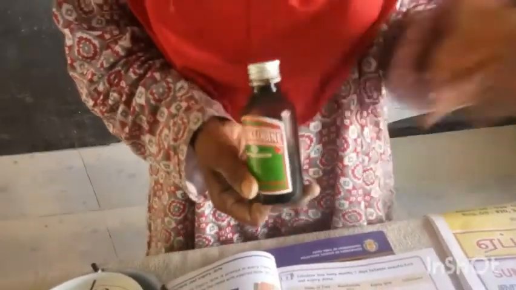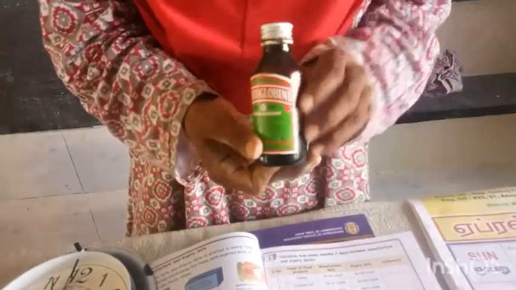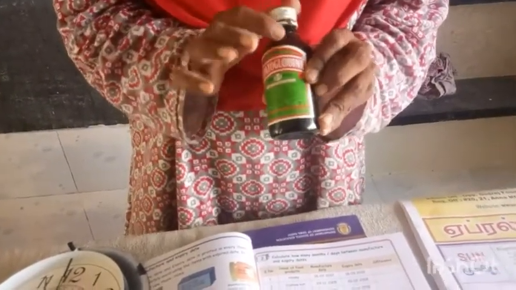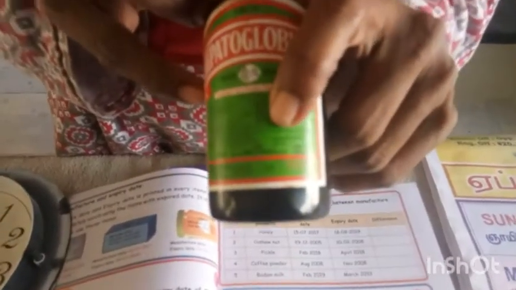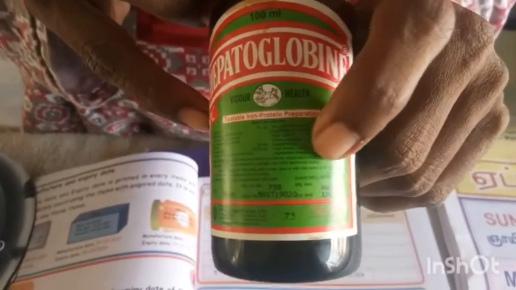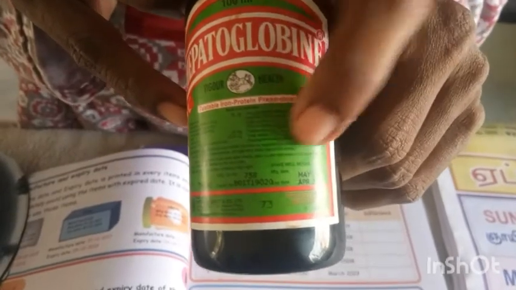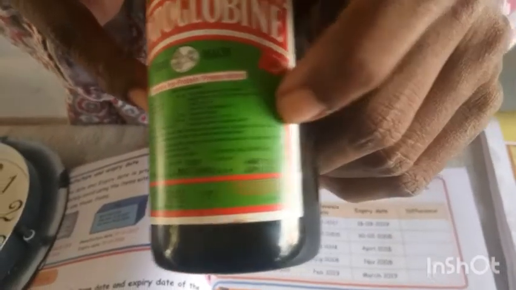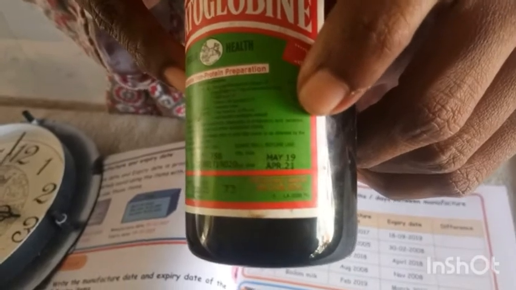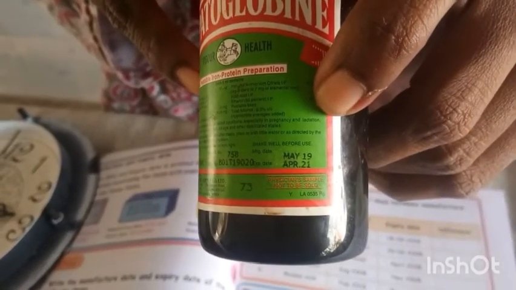And the next one. Kids, you used to get tablets or syrups from your parents, right? Suppose you get a cough, or if you need iron, it's iron syrup. See, in this there is a date. See here, manufacturing date and expiry date. Are you able to see? See here, manufacturing date is May 19 and expiry date is April 21. Fine, are you able to see it, kids?